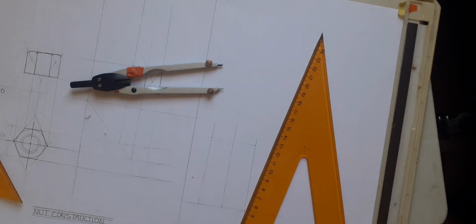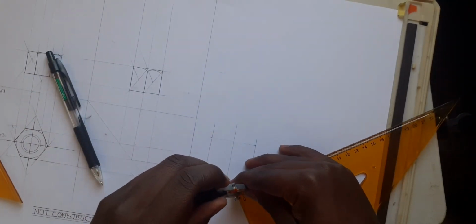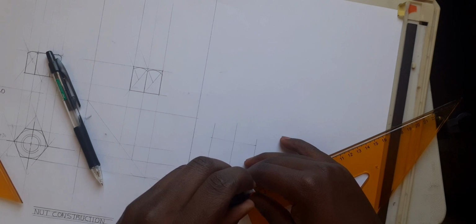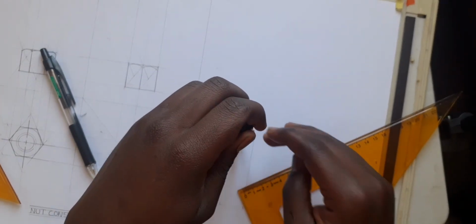So let's say you're given, let's just say an M20. It's gonna measure 20.